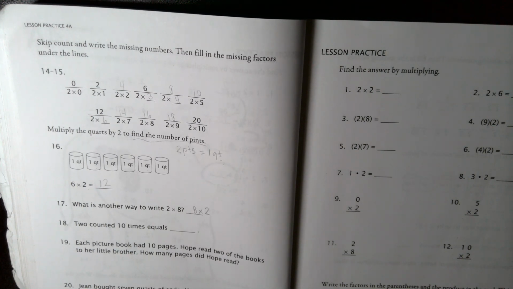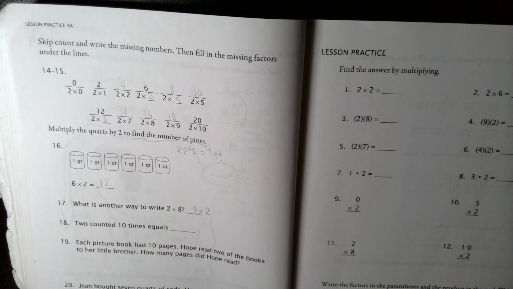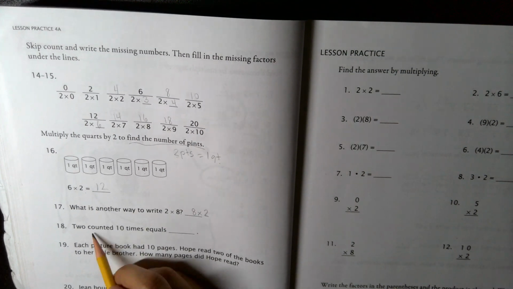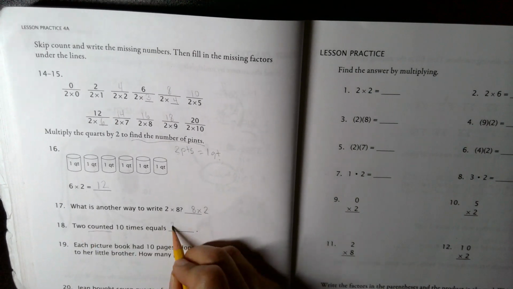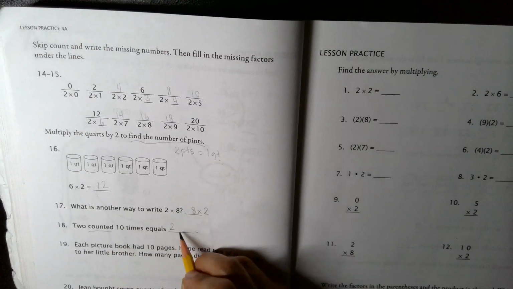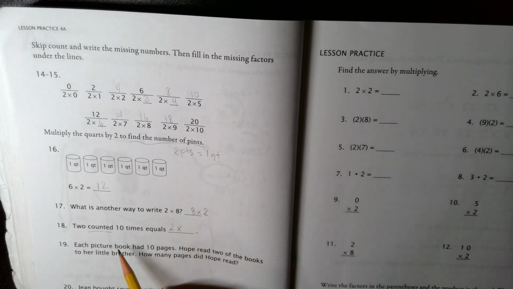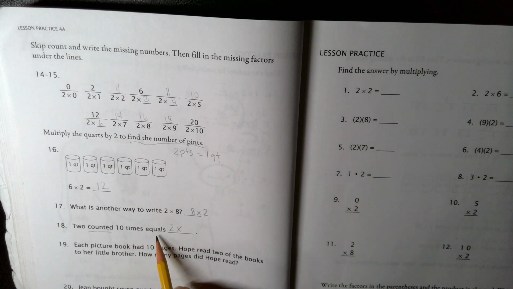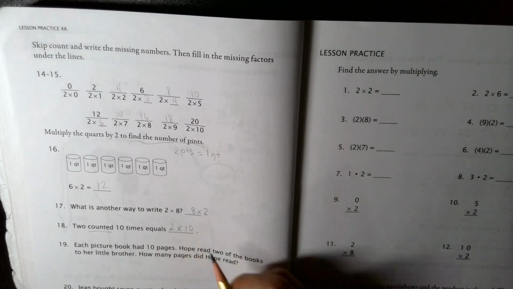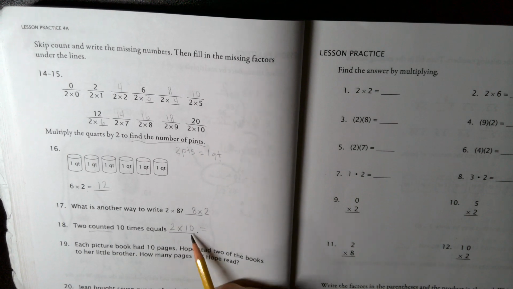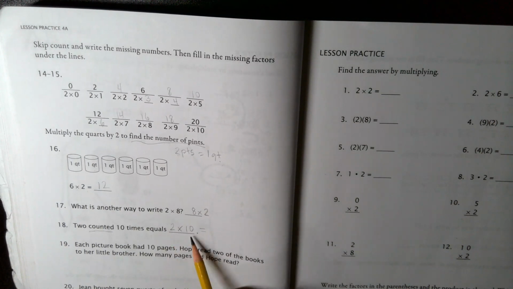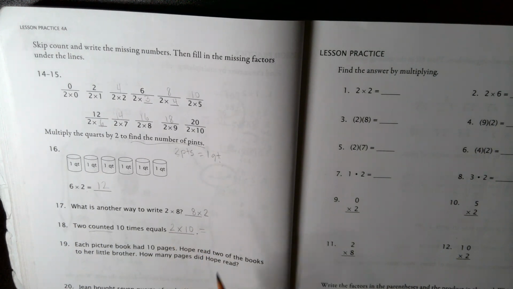Number 18 says 2 counted 10 times. Oh, there's that word counted. What did we say about that? That means multiply. So 2 is the first number they give us. Counted is multiplication. Counted 10 times equals. And then we solve. What is 10 2 times? We skip count by 10 twice. 10, that's 1. 20, that's 2.